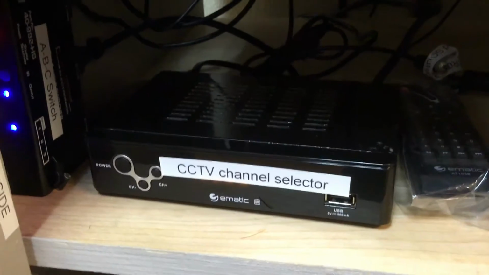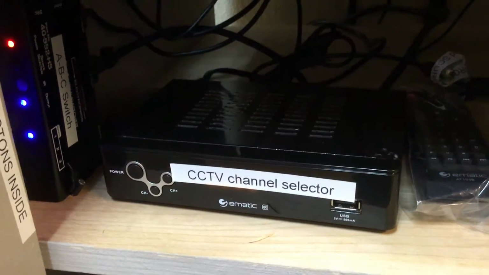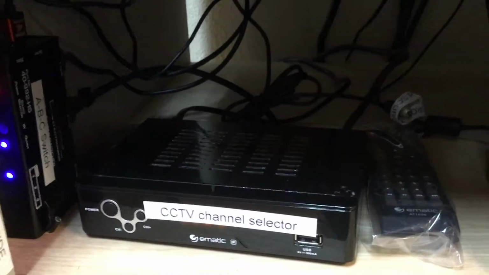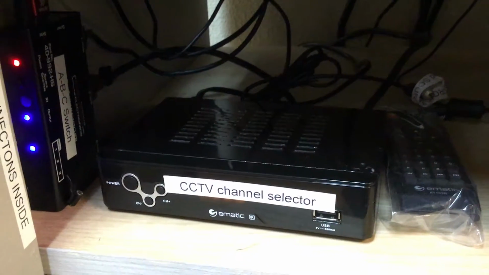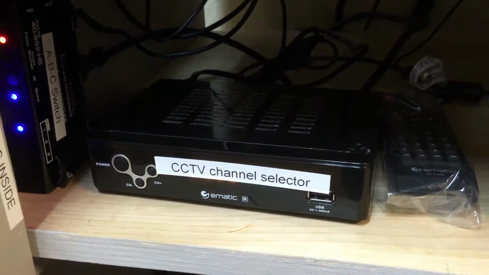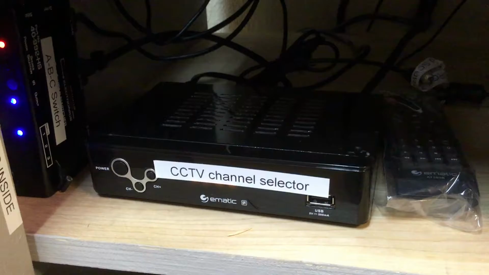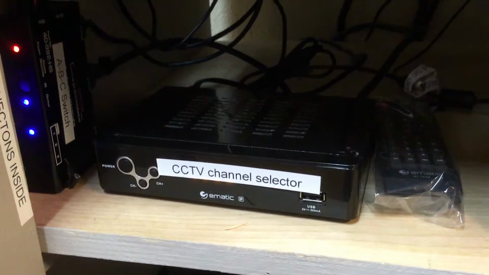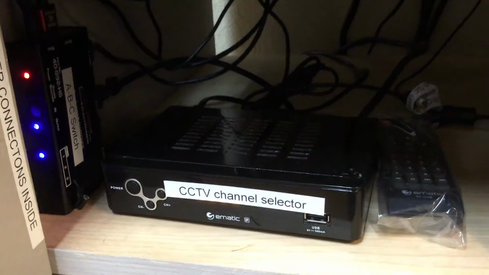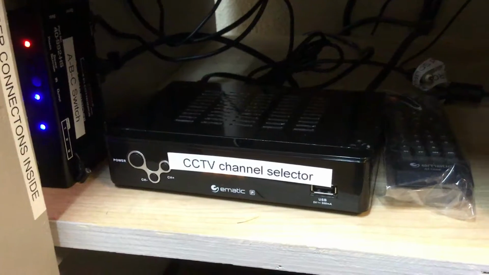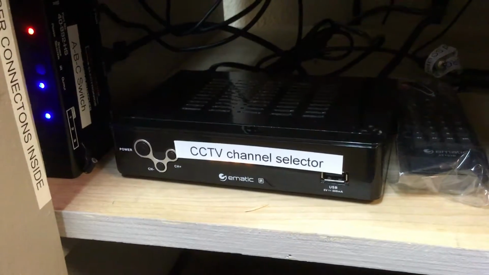Now, input 2 is this box here, which is our closed circuit television channel selector. This will give us the ability to either run the announcements on these televisions or to show the simulcast of the late morning services. And that has to be tuned to the right TV channels, which are listed on the instruction card inside the door of the cabinet. The only thing here would be switching between those two closed circuit TV channels. The only thing you'd have to do with that.